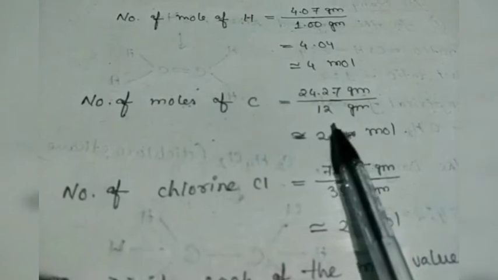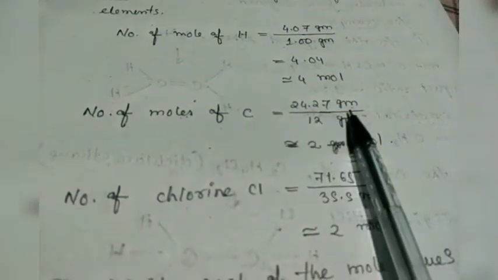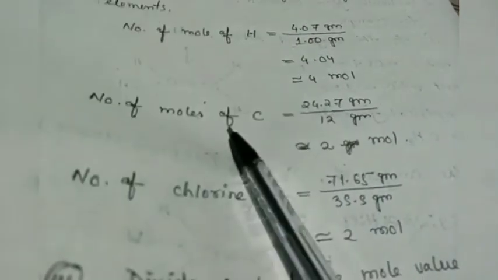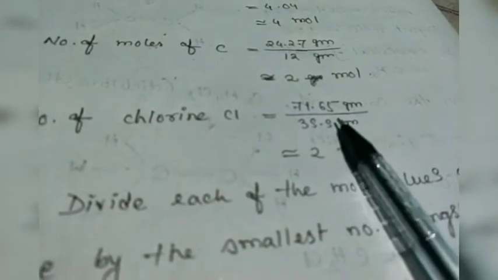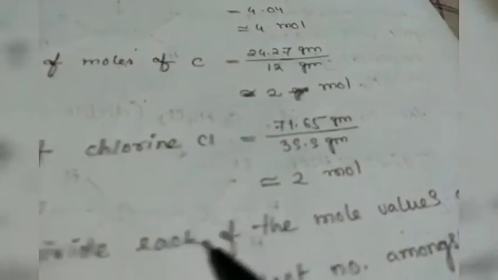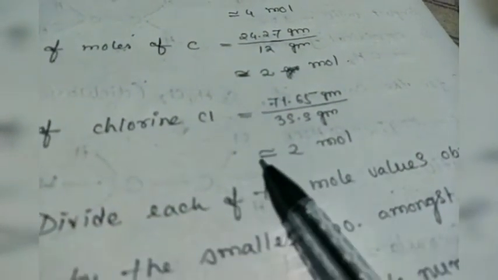The number of moles of carbon is 24.27 gram divided by 12 gram, because 12 is the atomic mass of carbon. So 24 by 12 is approximately 2 mole. Similarly, for chlorine, 71.65 gram divided by 35.5 gram, where 35.5 is the atomic mass of Cl. So this is 2 mole.